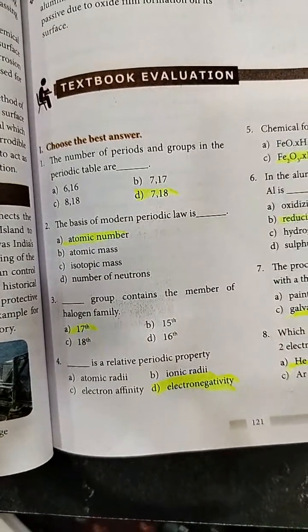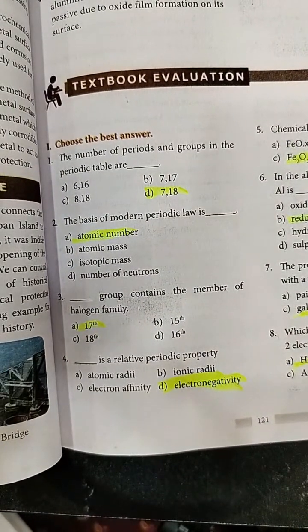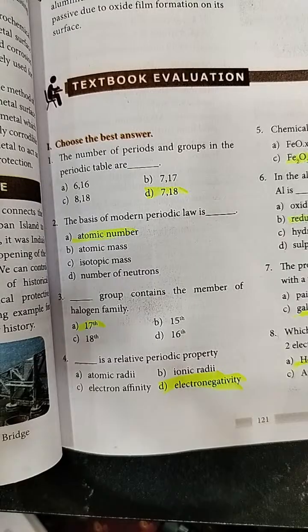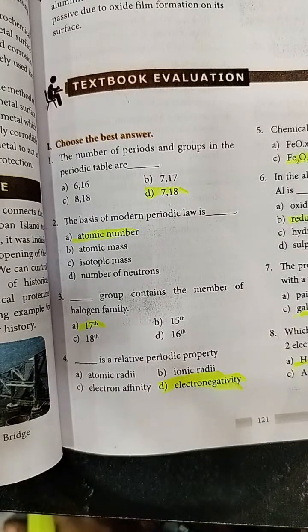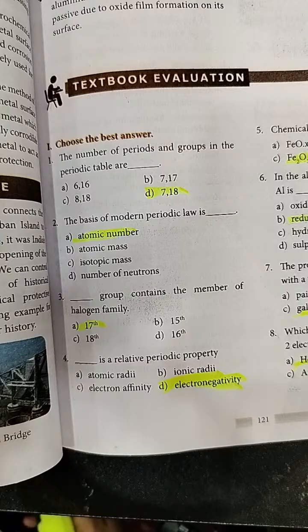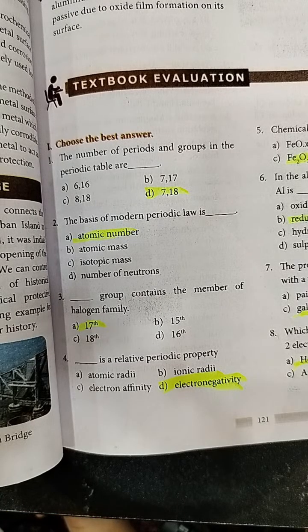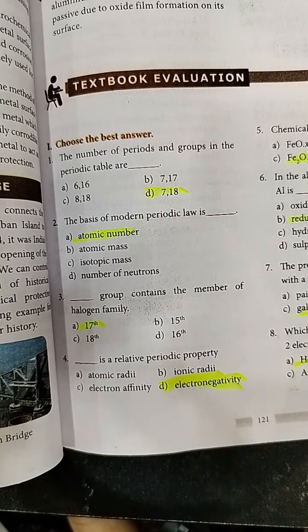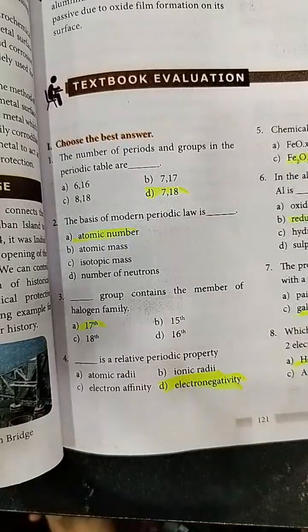For the first one, the answer is option D, 7, 18. Second one, option A, atomic number. Third one, option A, 17th. Fourth one, option D, electronegativity. Fifth one, option C, Fe2O3 dot XH2O. Sixth one, option B, reducing agent.